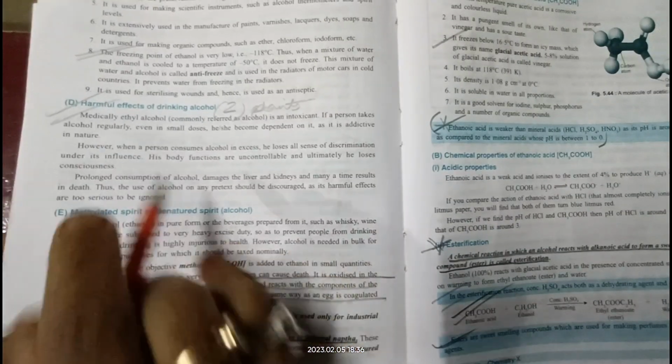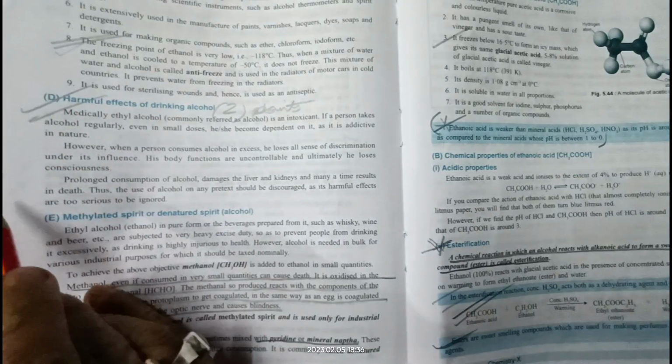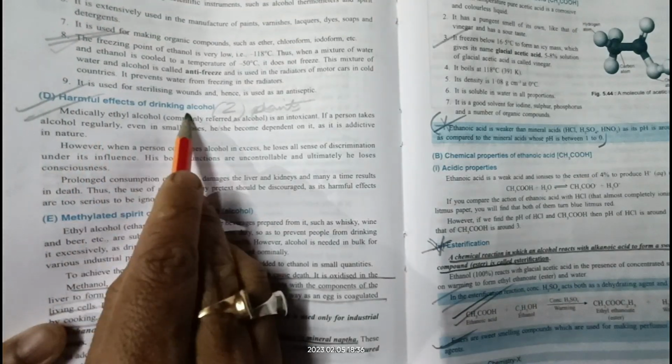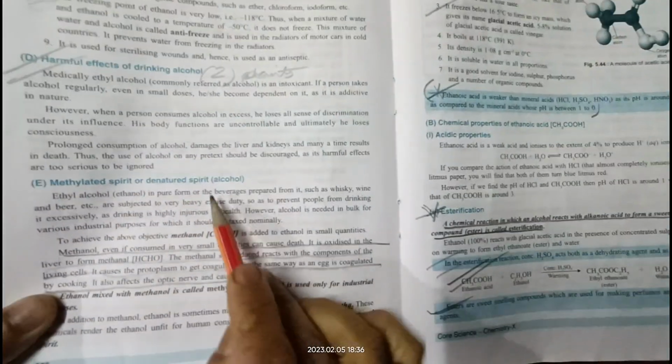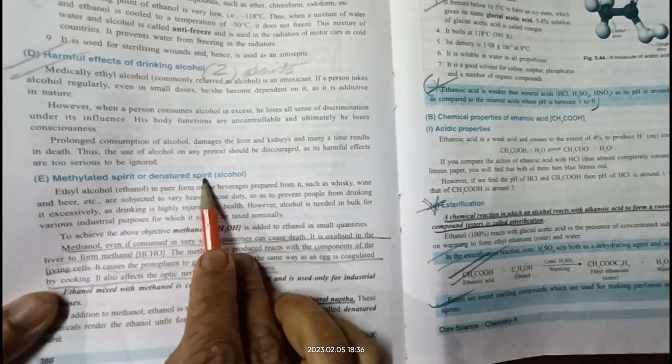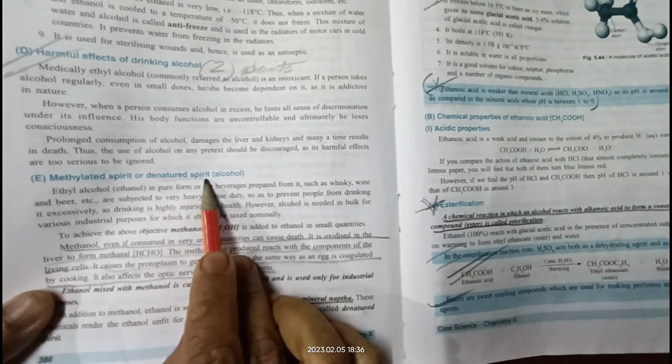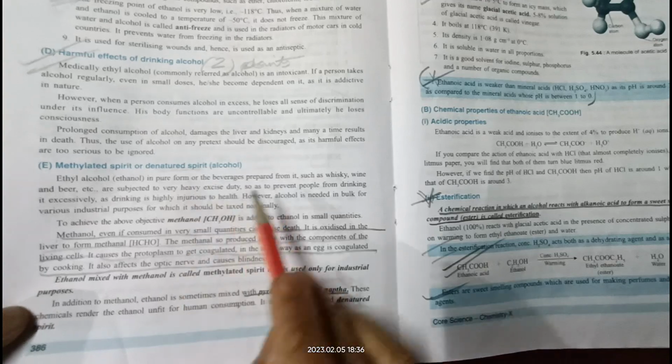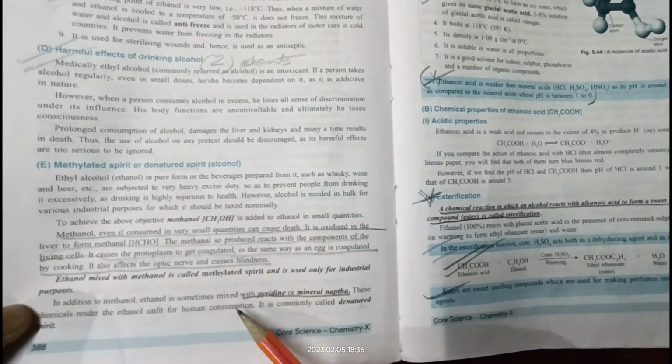What is rectified spirit? Reaction of ethanol with sodium, potassium. How ethanol can be converted to ethene? This reaction is also important. Uses, just remember 2 uses. From the next page, go through point number 8. It is important. Harmful effects of drinking alcohol. Remember 2 points. Denatured alcohol, why it is used, name the chemical that is used in denatured alcohol. All these are important. So this paragraph is also very important.